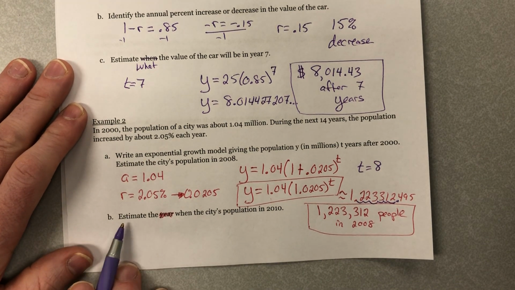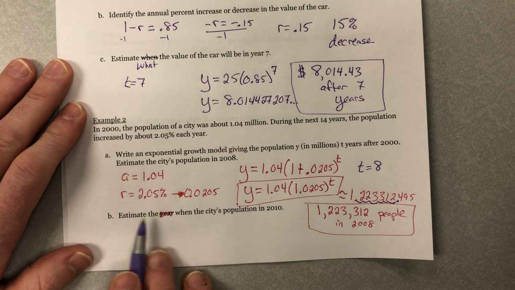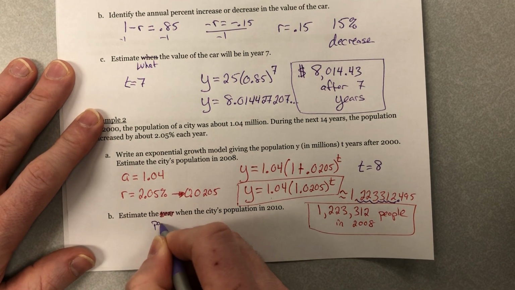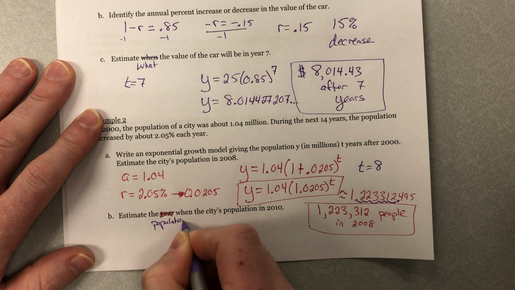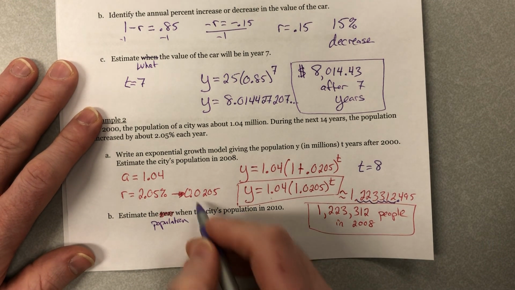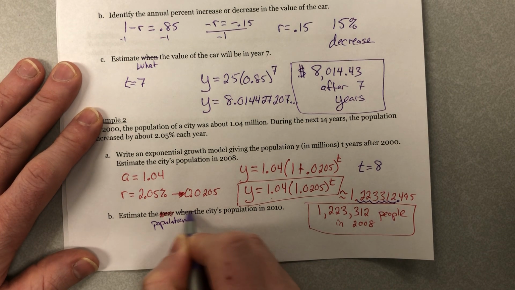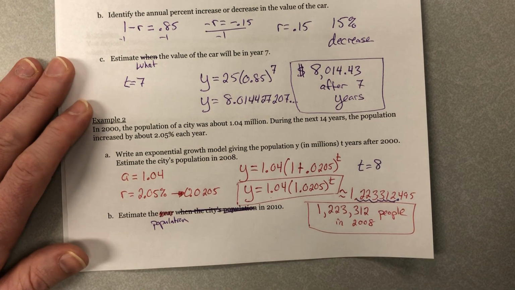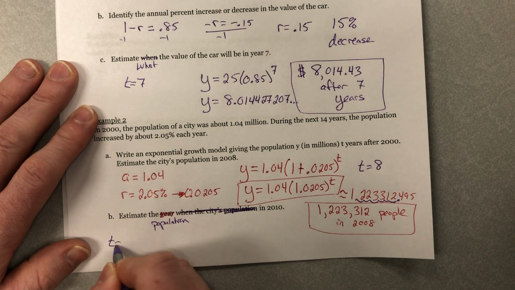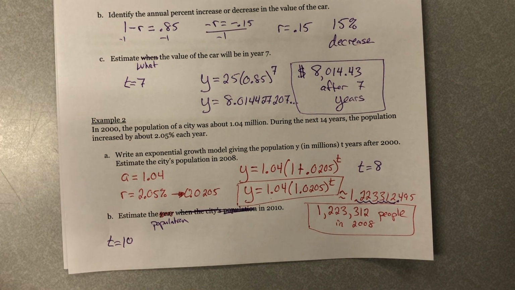All right. The next question on your notes will be fixed, but it says estimate the population in 2010. So in this case, we would just say that t is 10.